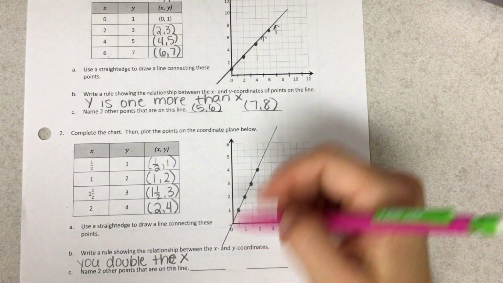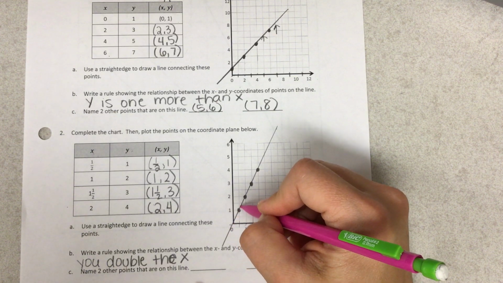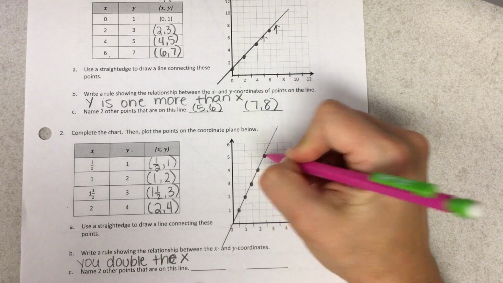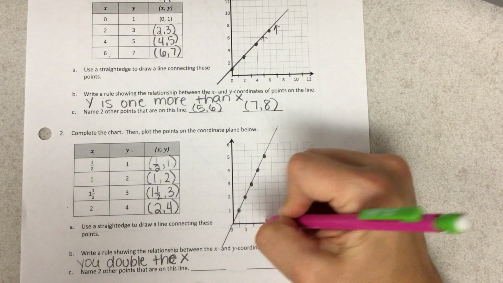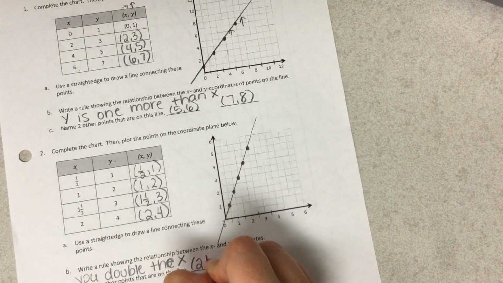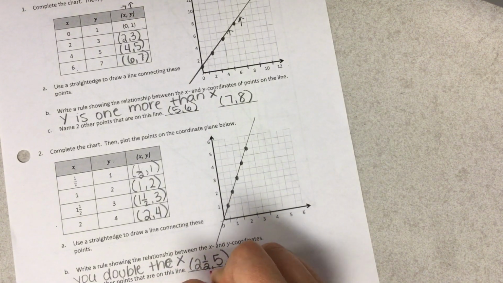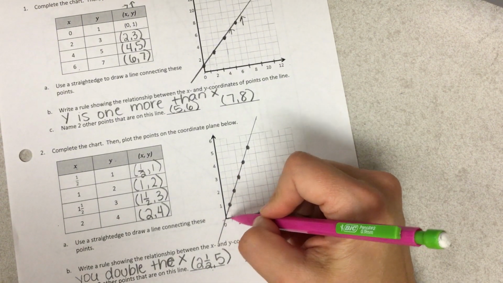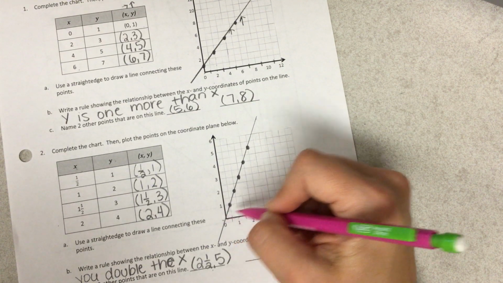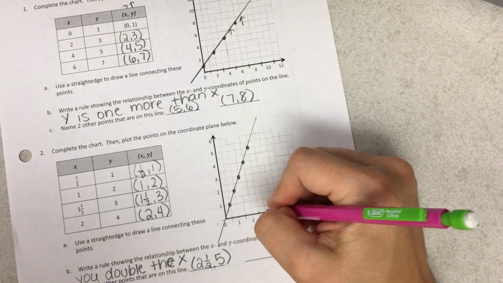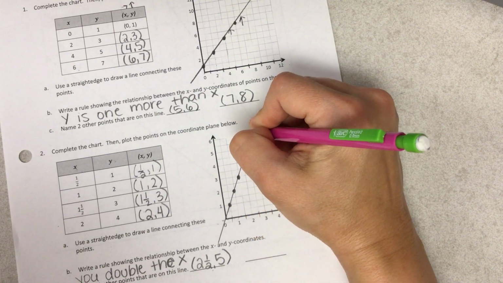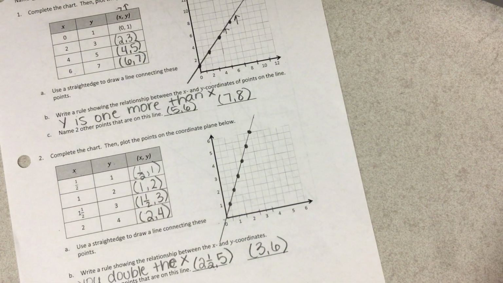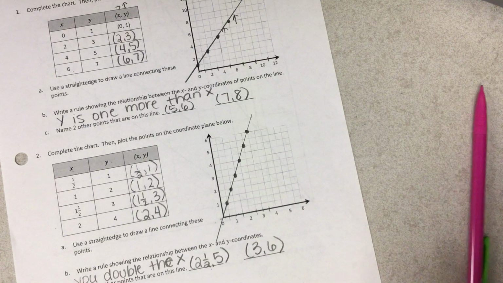Now I need to find 2 plots on this line, and this one's a little difficult. I know it's going to be (2.5, 5), and it does follow my rule: 2.5 times 2 gives me 5. I've already done a half, 1, 1.5, 2, and 2.5. I could do 3, and if I do 3, my coordinate would be (3, 6). So pretty simple. All you have to do is look at what you have and look at those lines.